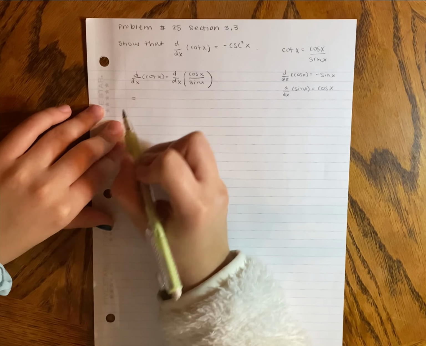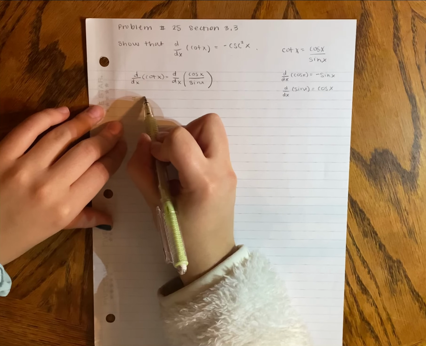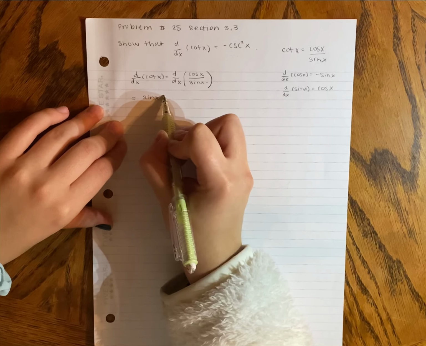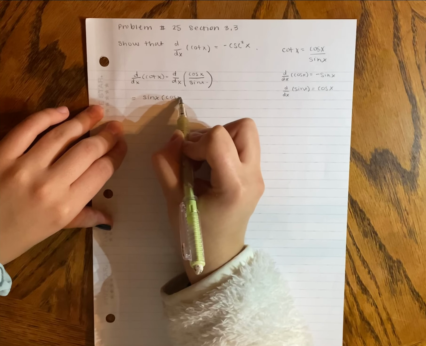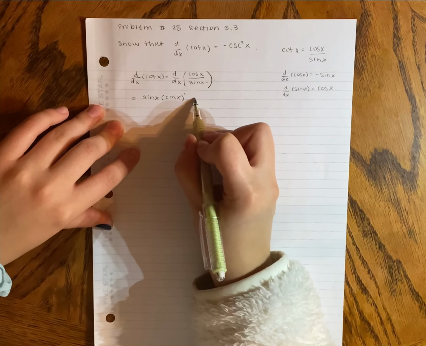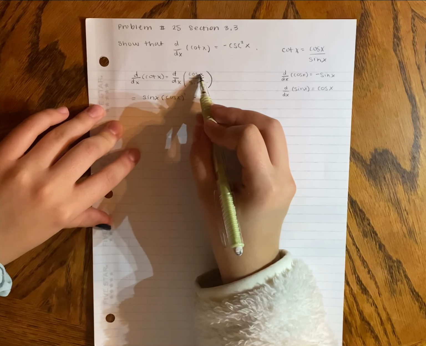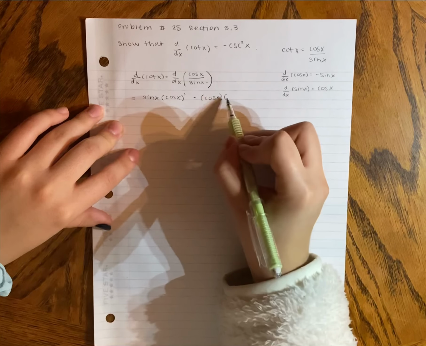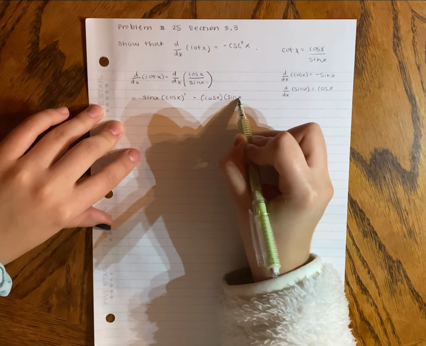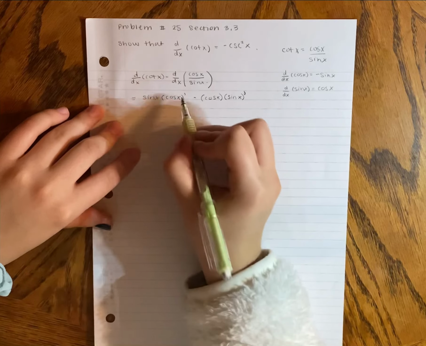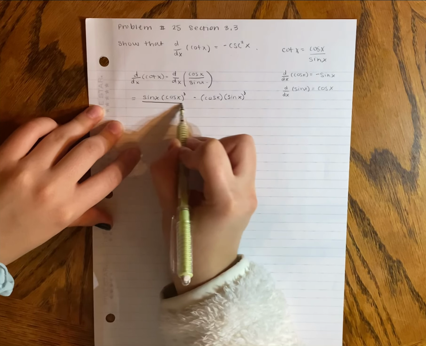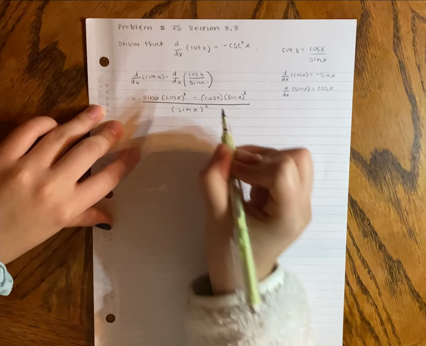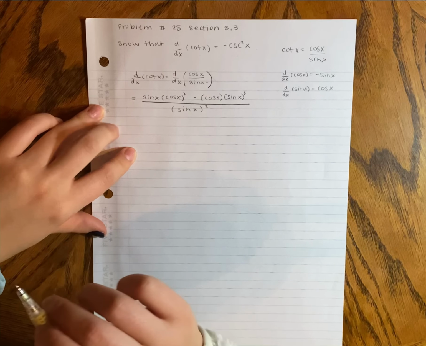So the quotient rule is the low function, which is this one, and then the derivative of the high, so low d high, minus, and then high cosine of x, and then d low, which is the derivative of the bottom. So this is derivative, all over the square of what's below, so sine of x squared.